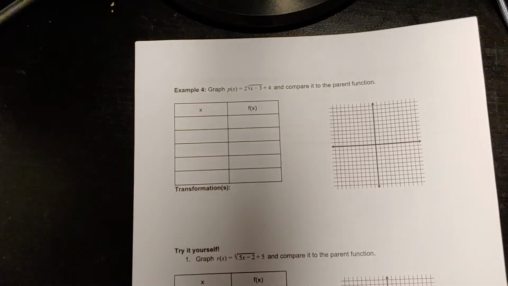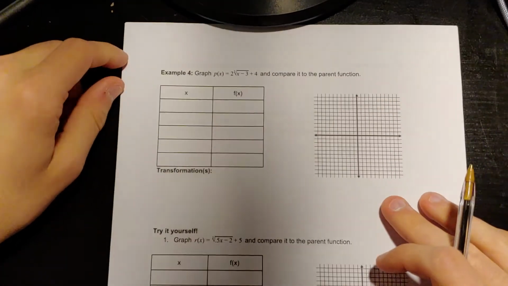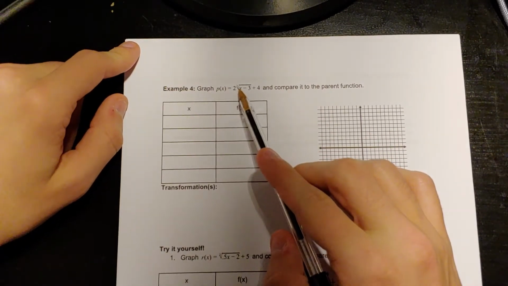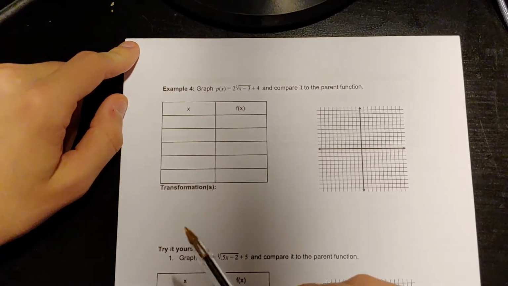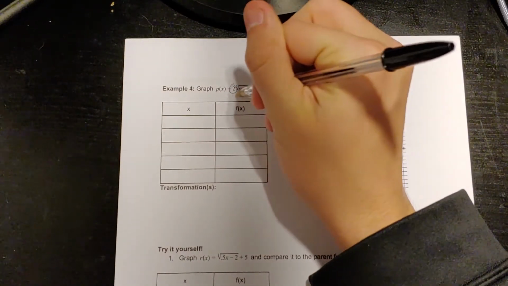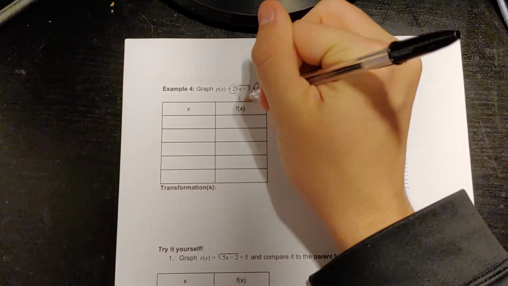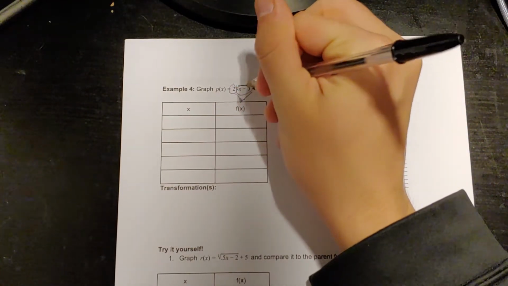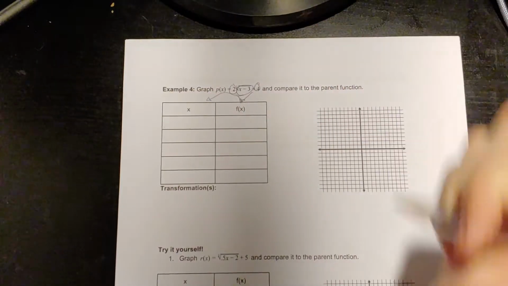All right, we have one more example, and then some try-it-yourself problems, and then one more example. So we're almost there. All right, so we have 2 times the cube root of x minus 3 plus 4. So this 2 and this 4 both affect our f of x, and that minus 3 affects our x.